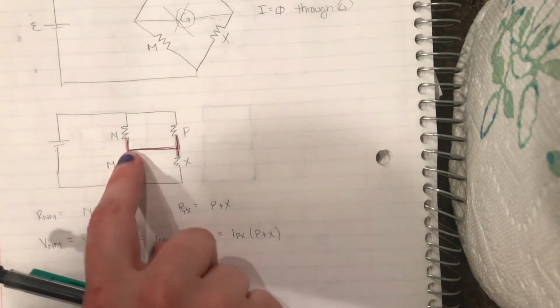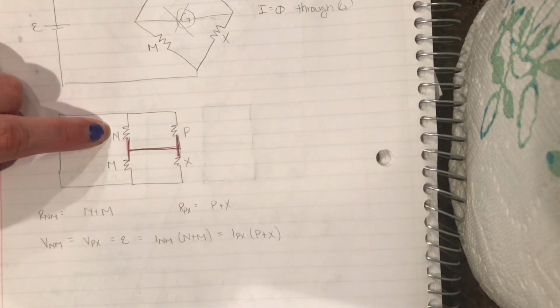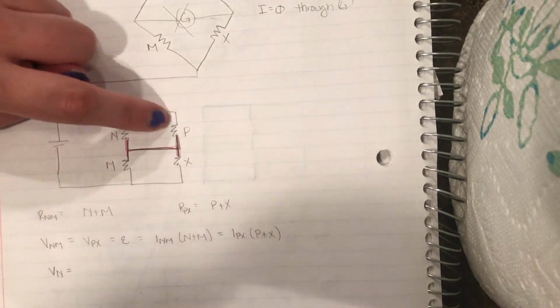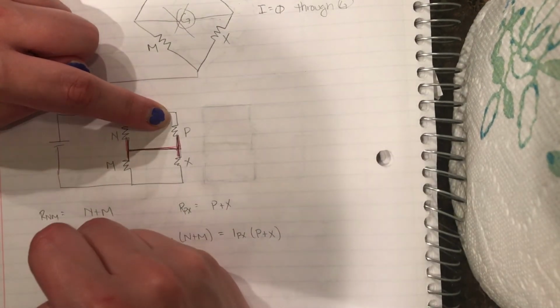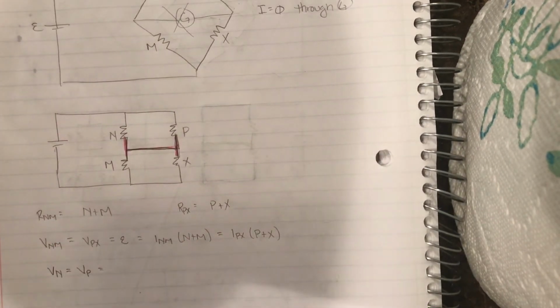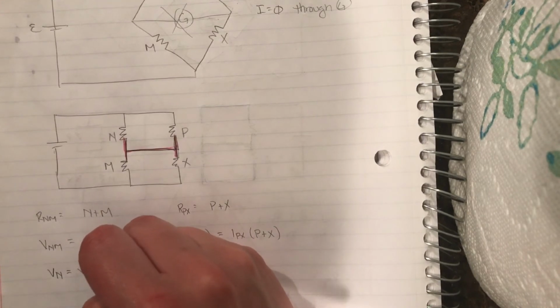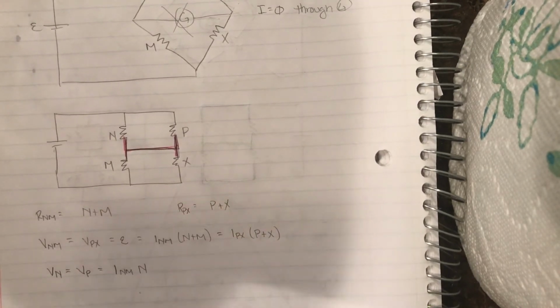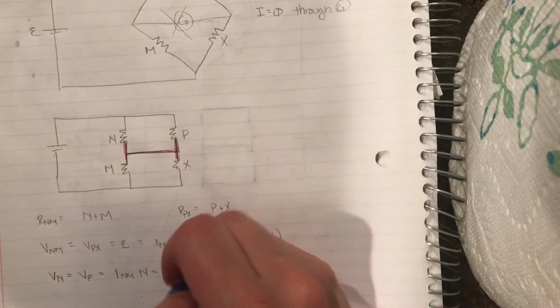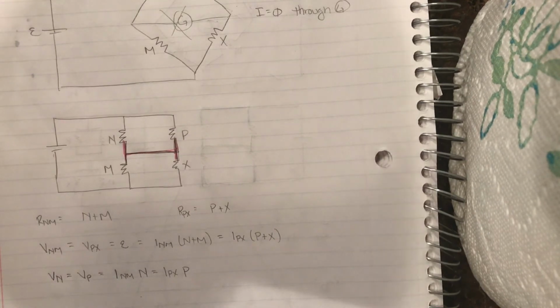Which means the voltage drop across just N is equal to the voltage drop across just P, which is I NM times N equal to I PX times P.